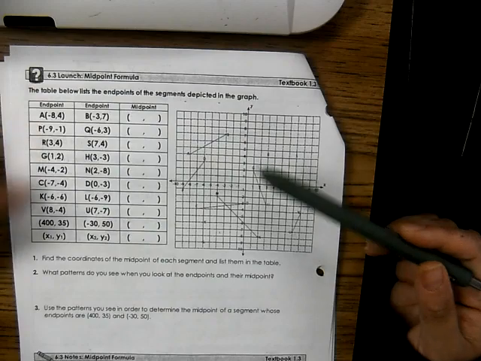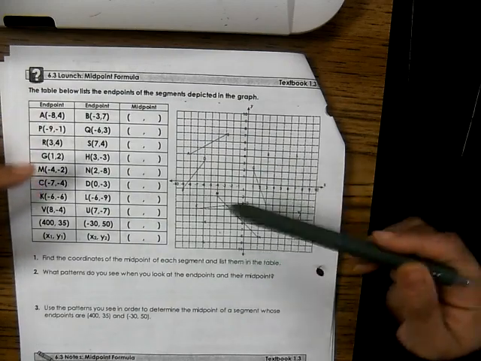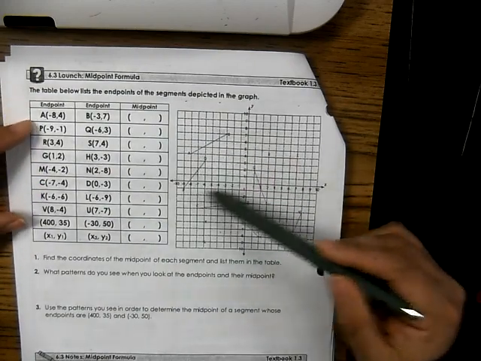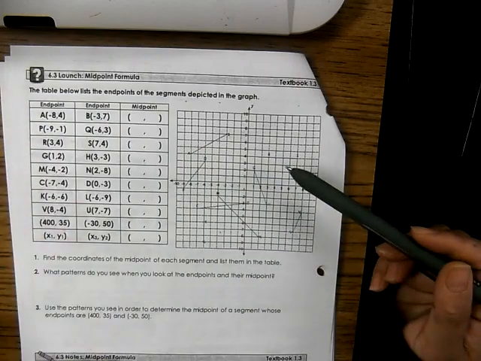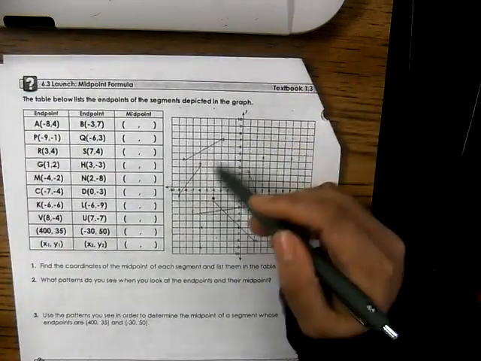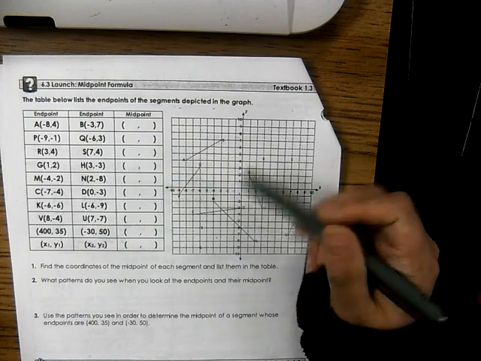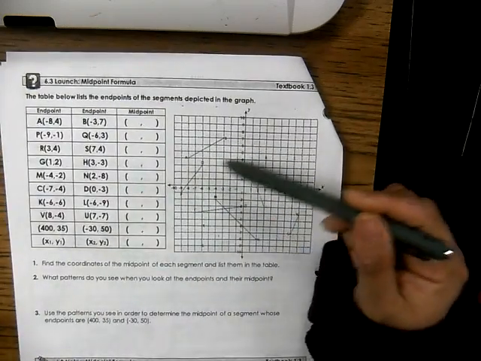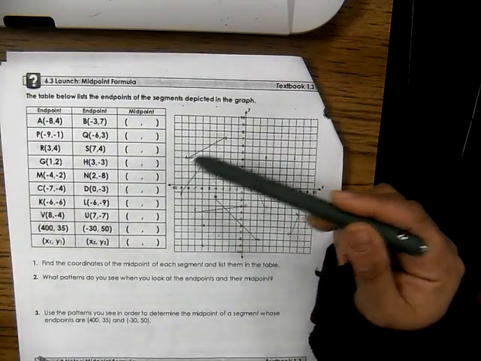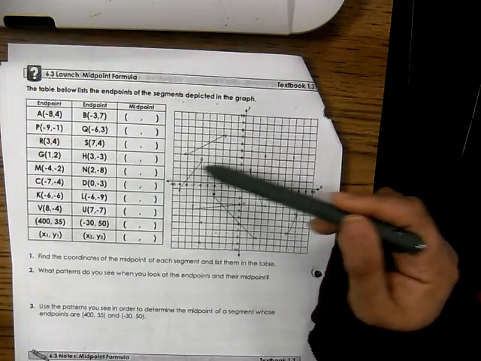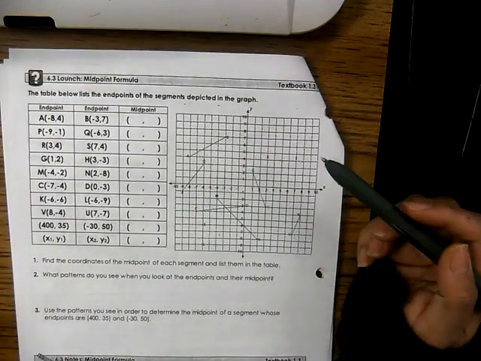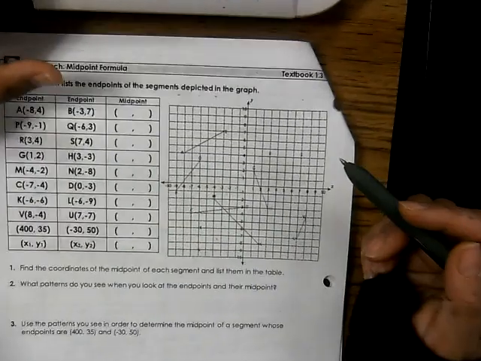So we have a table, and it shows us the endpoints of a bunch of segments. Those segments themselves are on this graph. I know it's hard to see the letters. Some of them didn't print the greatest, so we'll go through a couple of these, or maybe as many as we can, to get the idea of what happens exactly. How are we going to find this midpoint formula if you haven't seen it before?